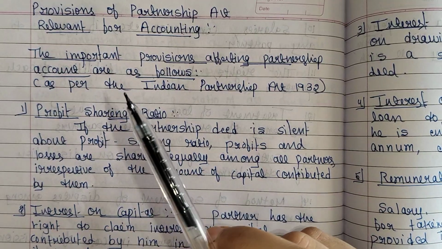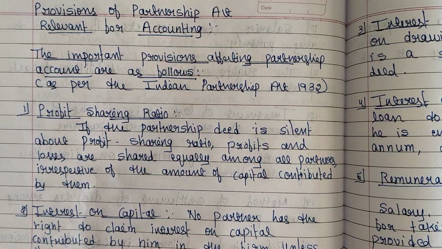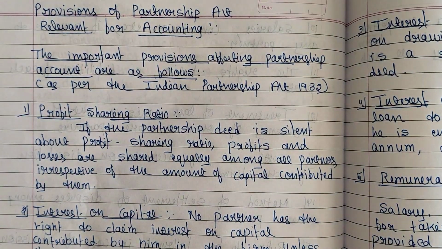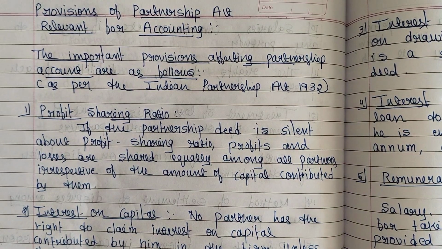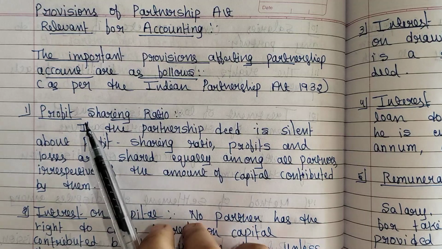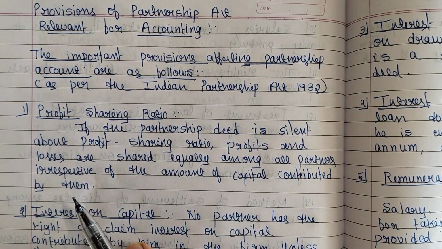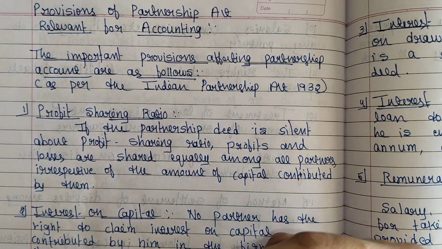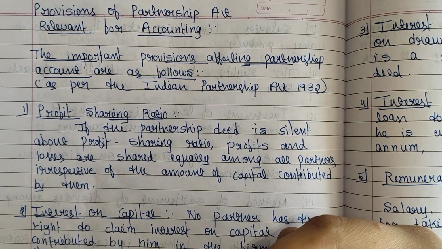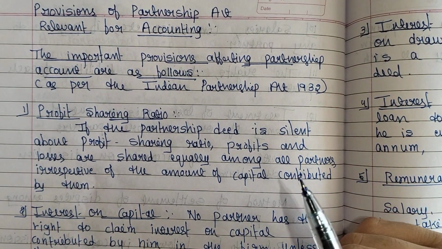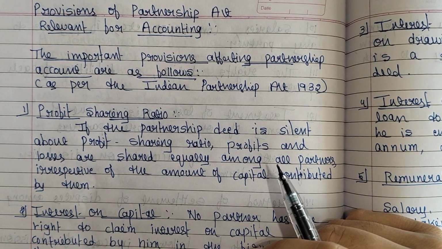See, provisions, it means what? It means the rules given in the law that partners must follow. Now, the important provisions affecting partnership accounts are as follows. As per the Indian Partnership Act 1932, if information about the profit sharing ratio is not included in the partnership deed, then we need to follow the provisions of the Partnership Act.